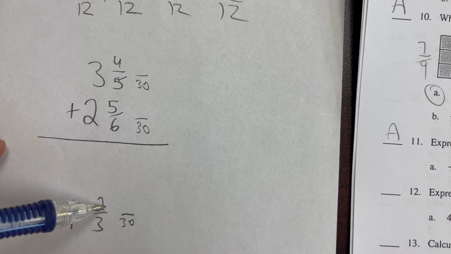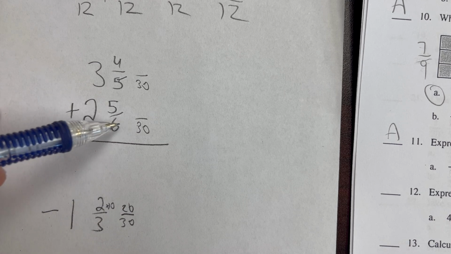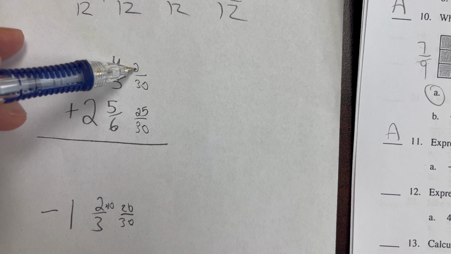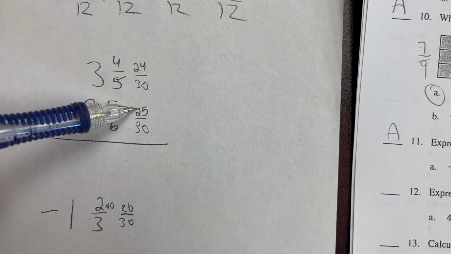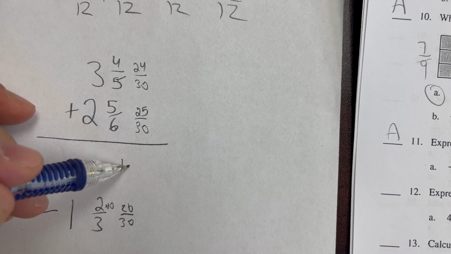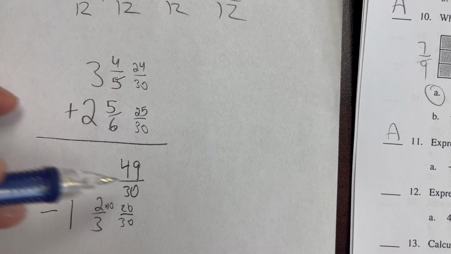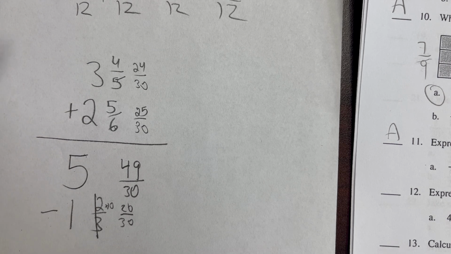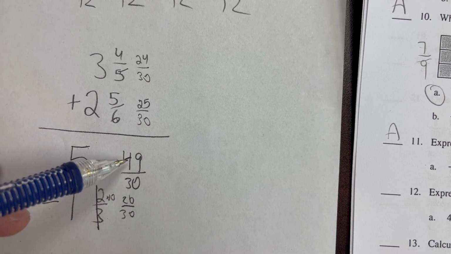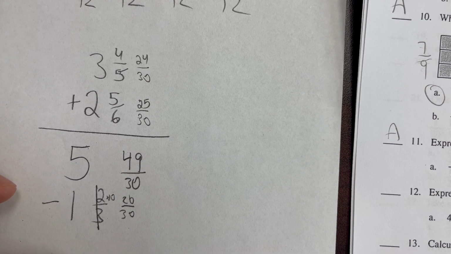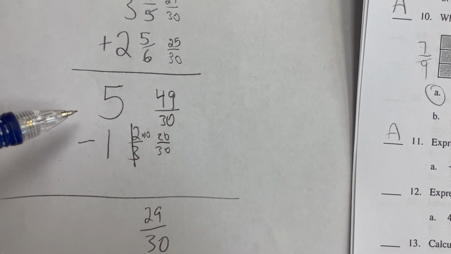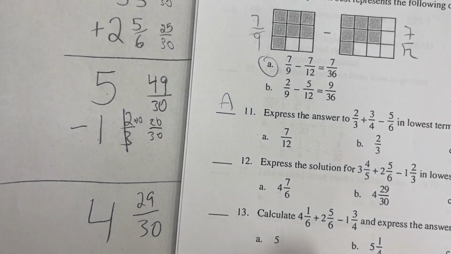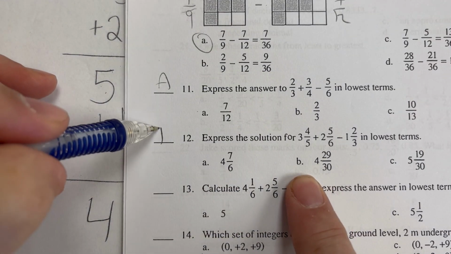So this one's times 10, so that's 20. This one's times 5, so that's 25. And this one's times 6, so that's 24. Okay, so 24 plus 25 is 49 over 30. 3 plus 2 is 5. Okay, so now we're going to subtract. So we got 49 subtract 20 is 29 over 30. And 5 subtract 1 is 4. So 4 and 29 over 30, which is B.